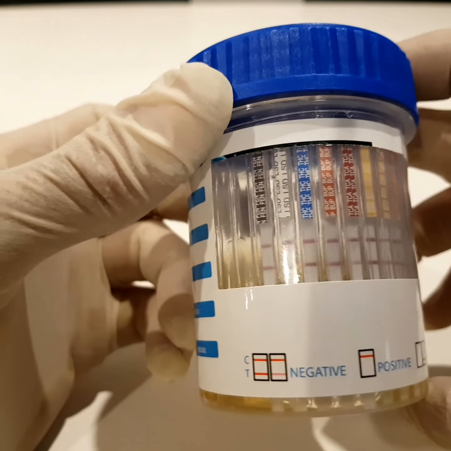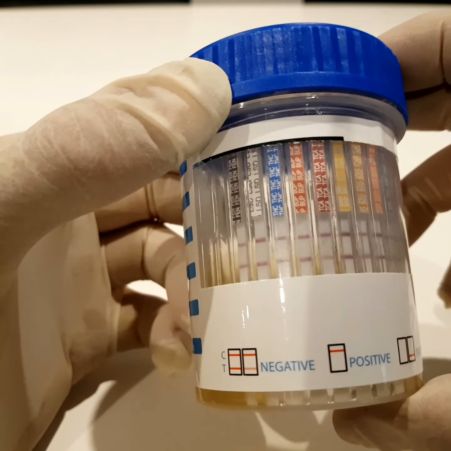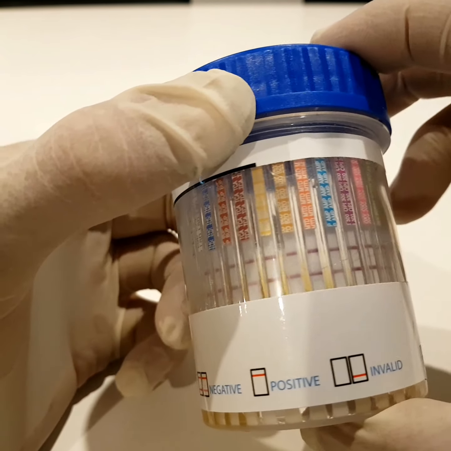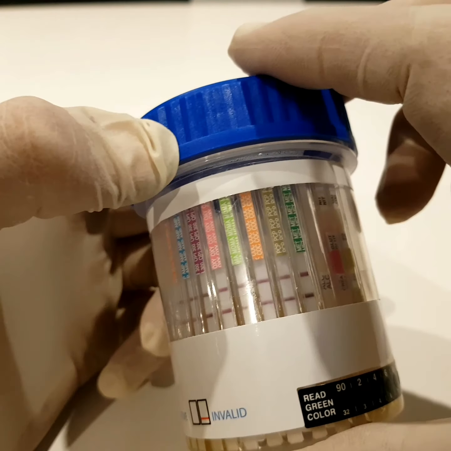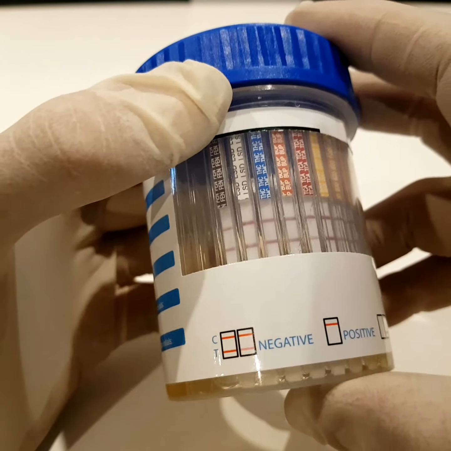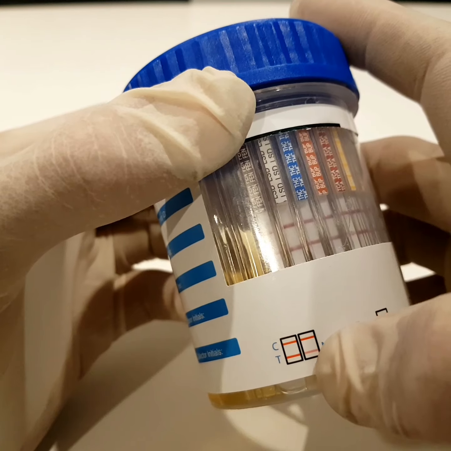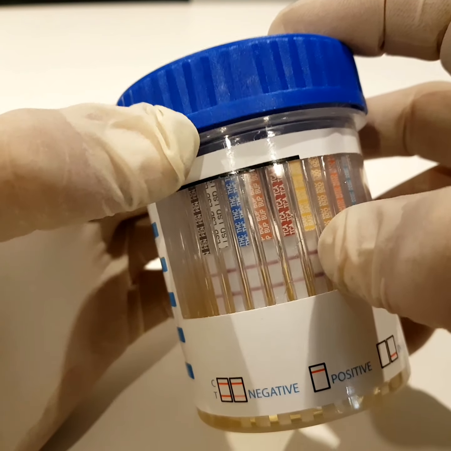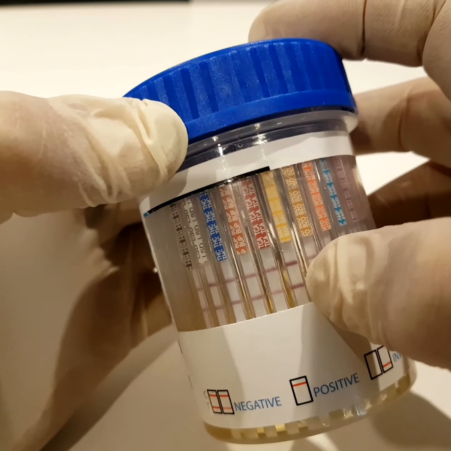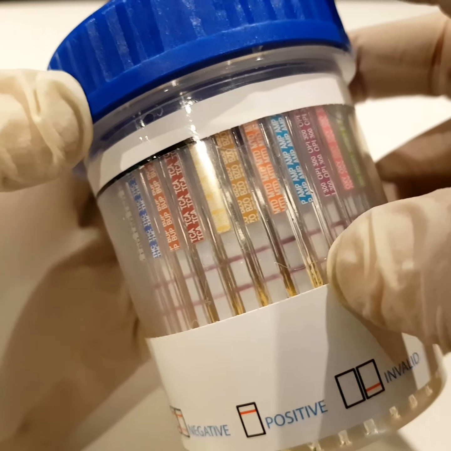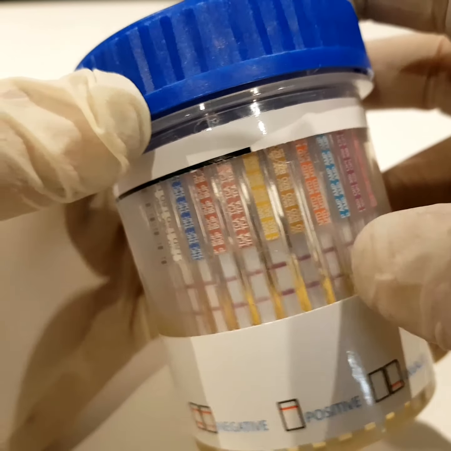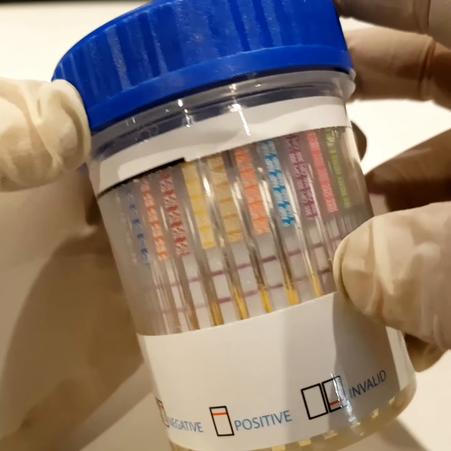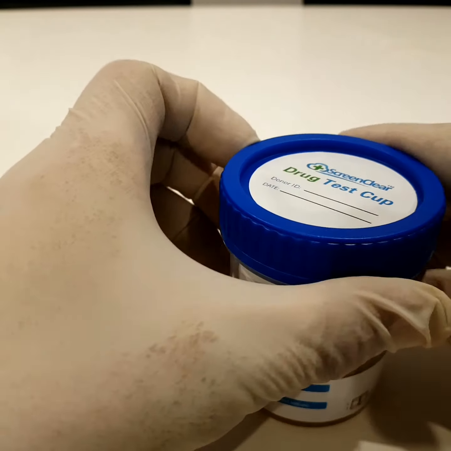And as you can see, 2 lines in the test line and the control lines all along there. Of course, it all looks like it's all negative, but if it was positive, there'd be 1 line in the control region and no line at all in the test line down the bottom. Any line at all, no matter how faint, is still considered a line and must be considered negative.